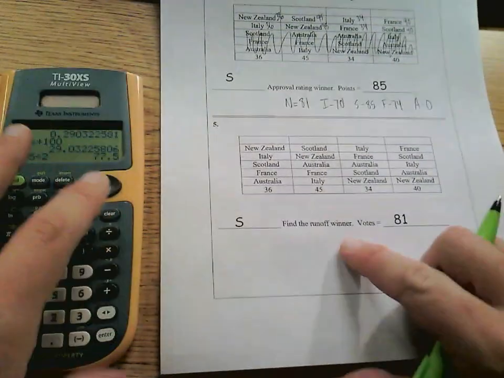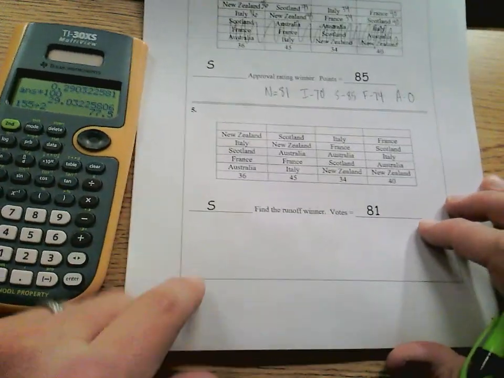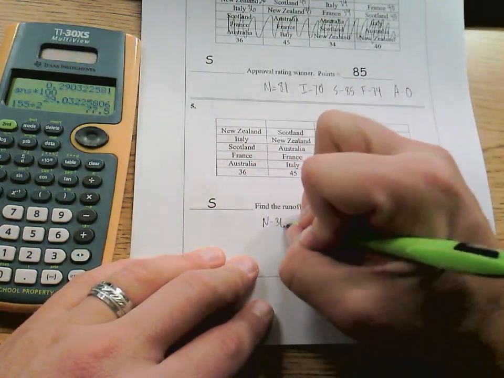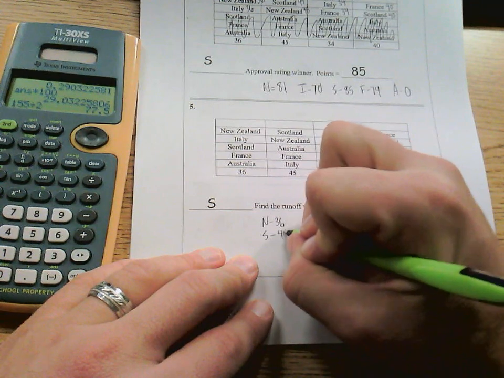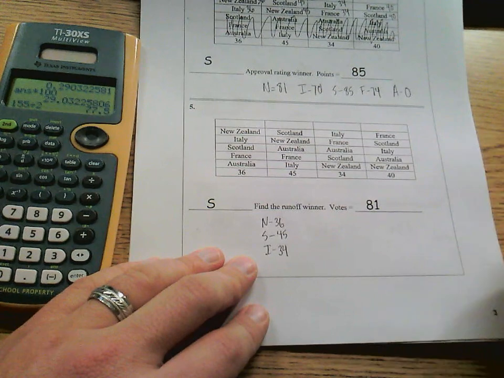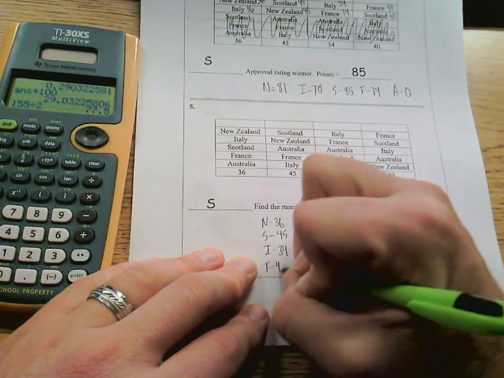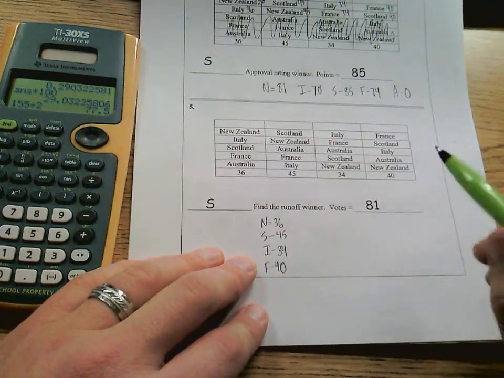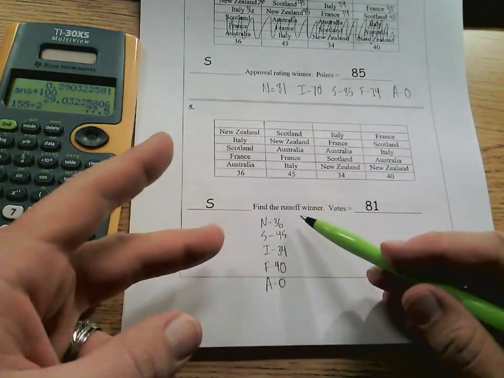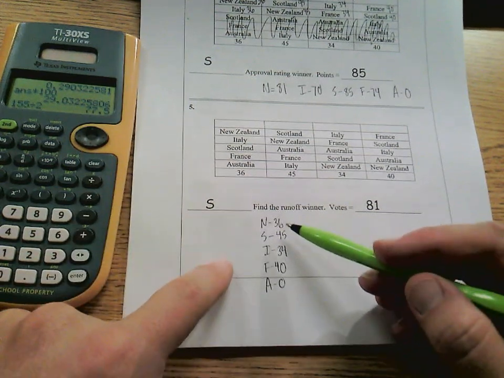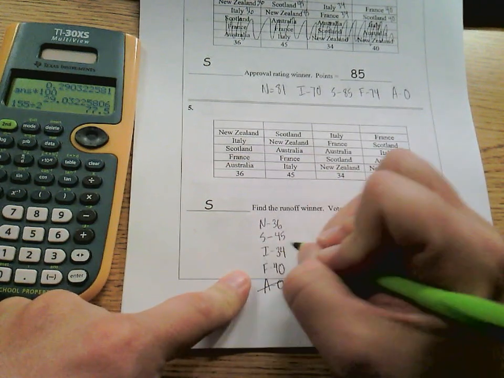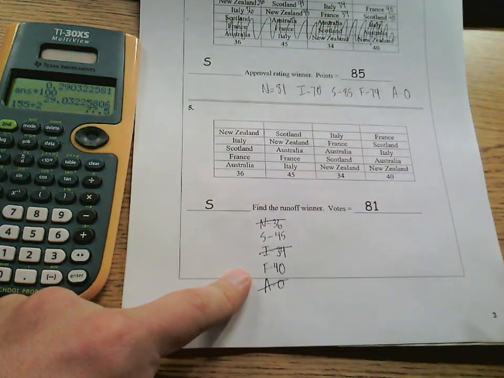All right. Now the runoff winner. For the runoff winner, let's see, I've got to get everybody's first place votes. So New Zealand has 36, Scotland has 45, Italy has 34, just getting the plurality votes. France was 40. Under the runoff, Australia had 0. So under runoff, you keep the top two and you eliminate everybody else. The top two vote getters were Scotland and France. Australia, Italy, and New Zealand are gone.